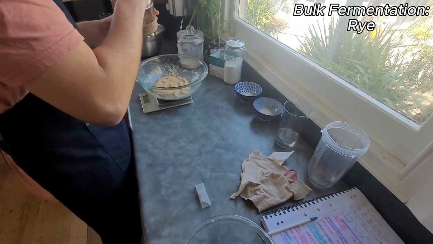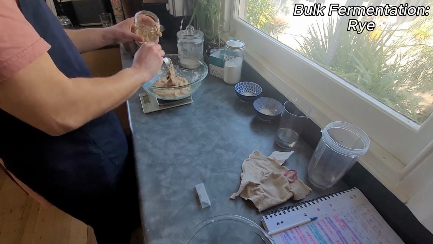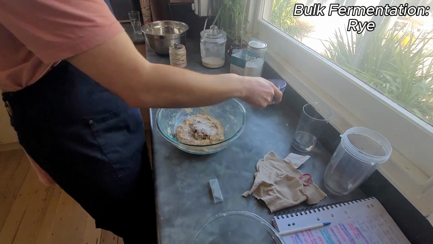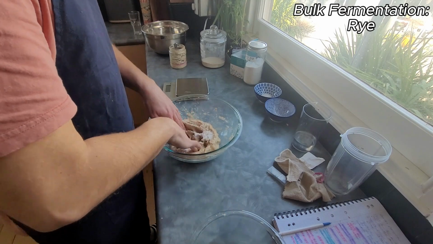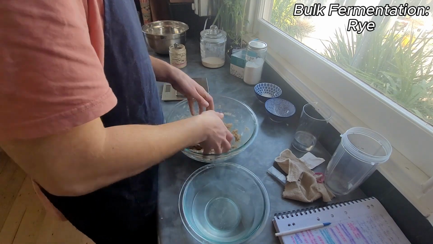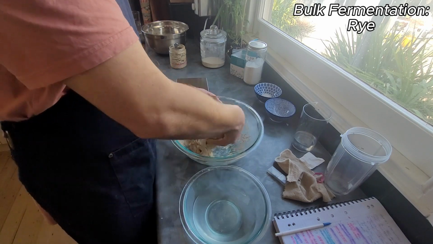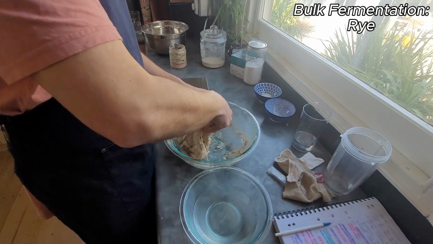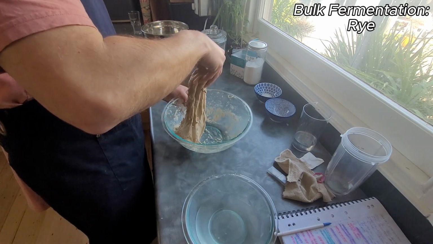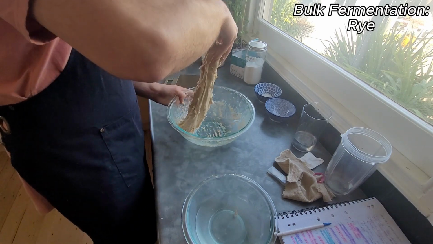Okay, time for the bulk fermentation. So we're adding our rye starter culture, about 90 grams, which was about 20% of the flour total, and around 10 grams of salt, which I think was about 2%. And we're bringing that together, mixing that through the dough, and then eventually working it and stretching it, and creating tension in the dough. And we'll do another 3 stretch and folds after this.